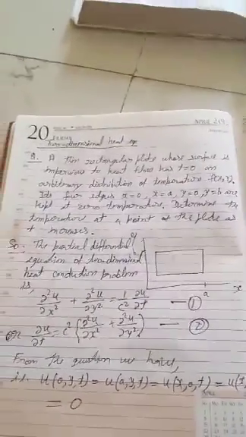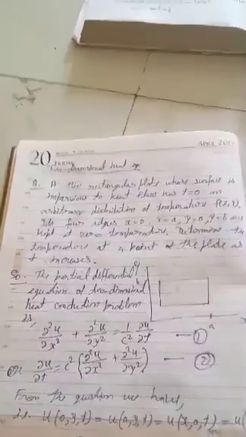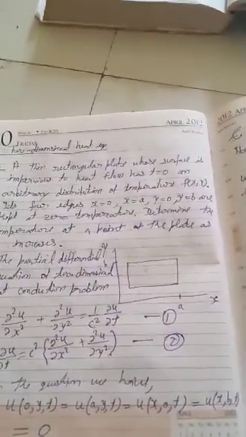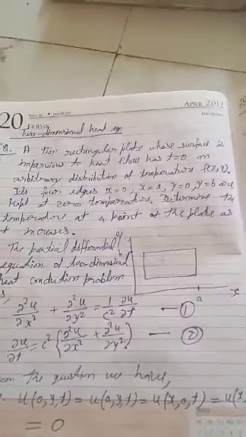This is the case of Laplace equation. So this problem can be solved by using the process of Laplace equation.